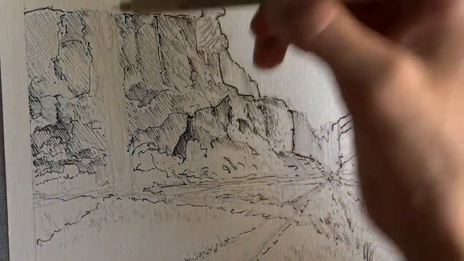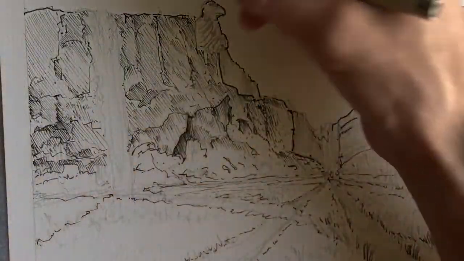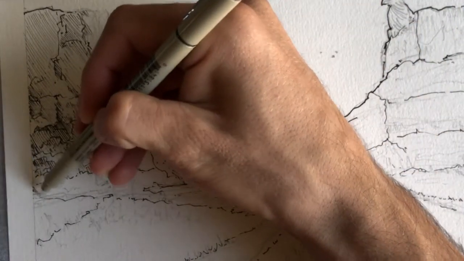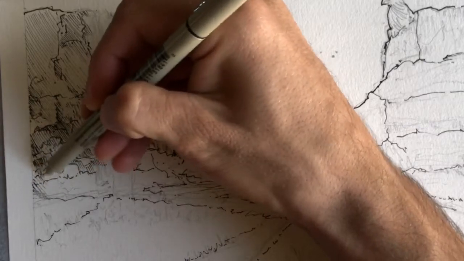So I think I'm going to take just one line weight across it for now.